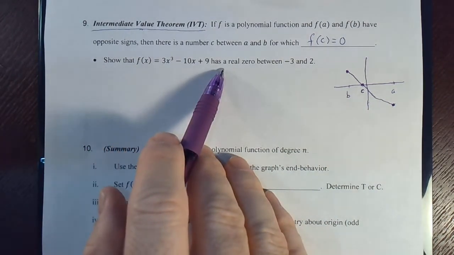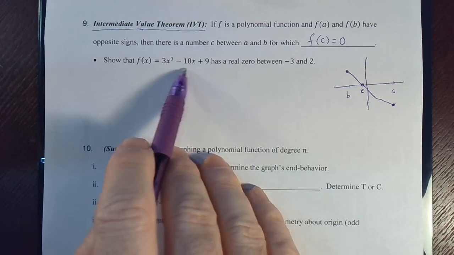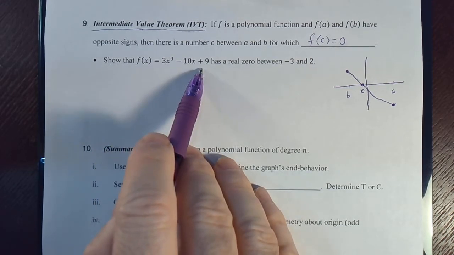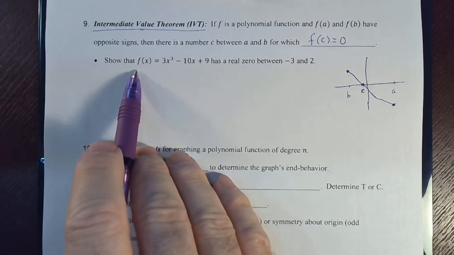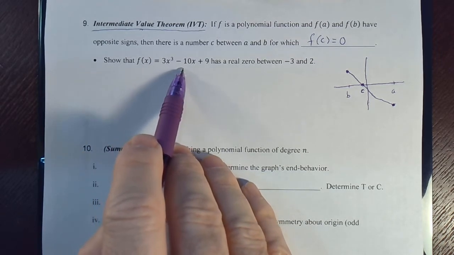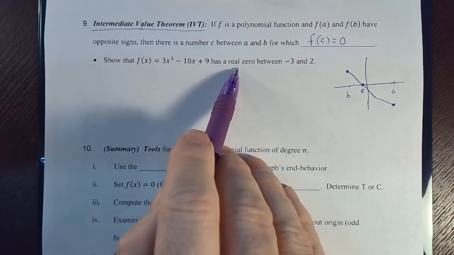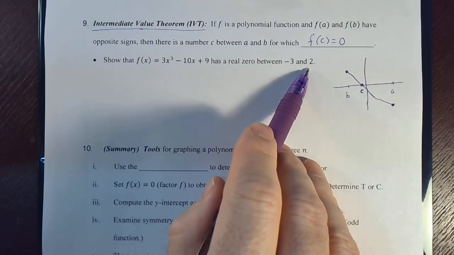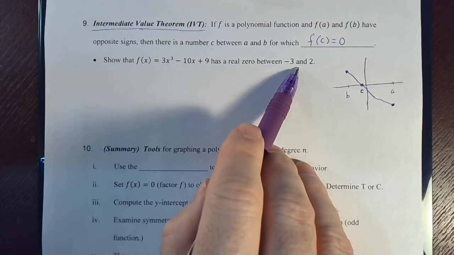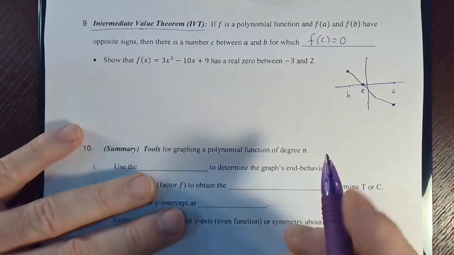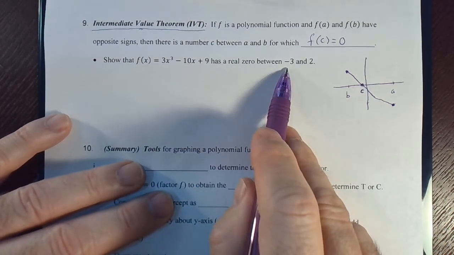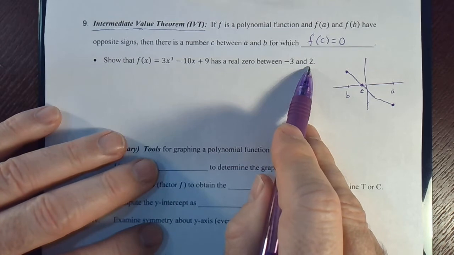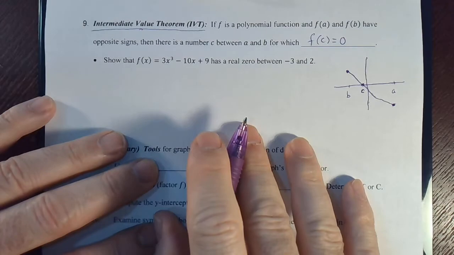Now, this may look difficult, but it's not. It's very simple. We don't have to graph this polynomial function. All we have to do is show that f of x equals 3x cubed minus 10x plus 9 has a real zero or a real root somewhere between -3 and 2. Without this theorem, you might think, oh my goodness, I need to actually find that zero. But we don't have to at all. Let's compute f of -3 and let's compute f of 2. If they have opposite signs, we're done by the intermediate value theorem.